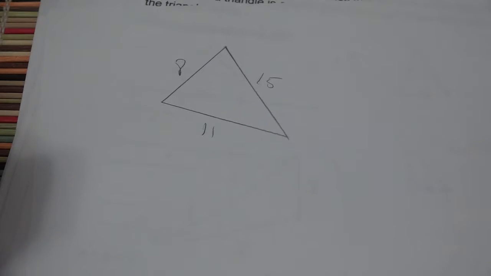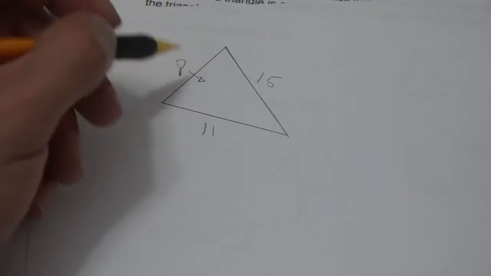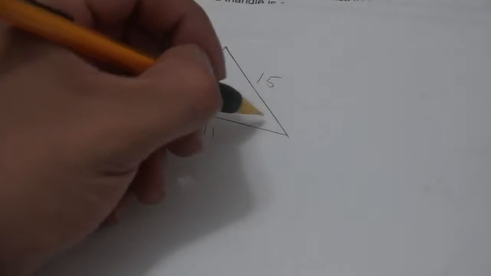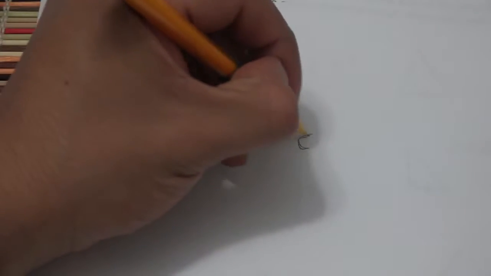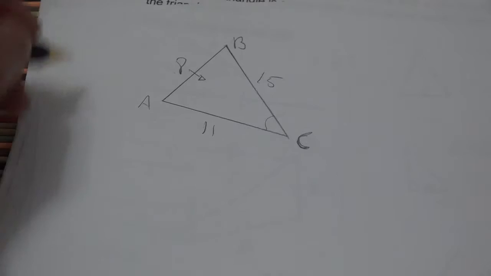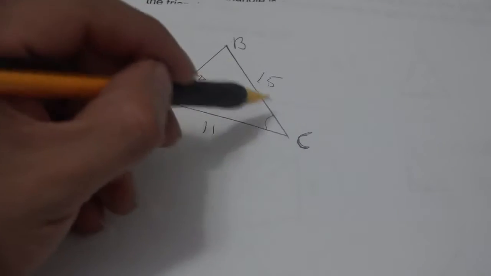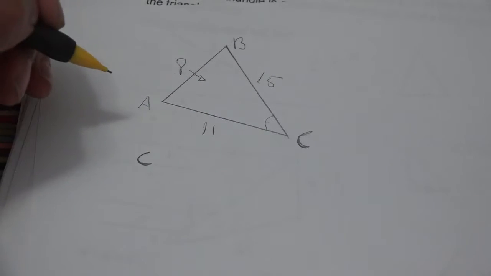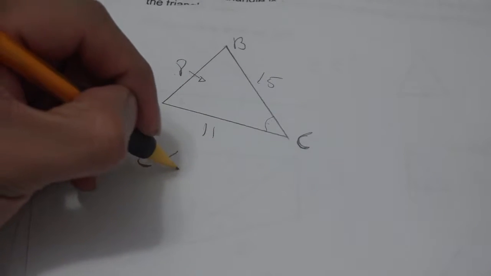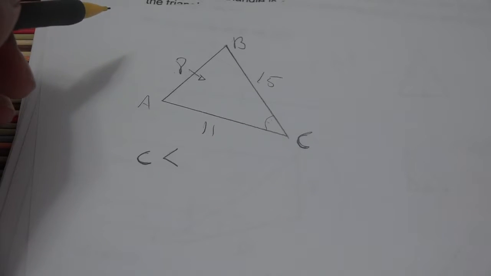So there is one way of knowing this. Opposite to the shortest side is the smallest angle. Let's give this a name, A, B, and C. Since this is the shortest side, opposite to that is the smallest angle. So the smallest angle is C. Now, C is less than, and now let's find out which one is the next smallest angle.